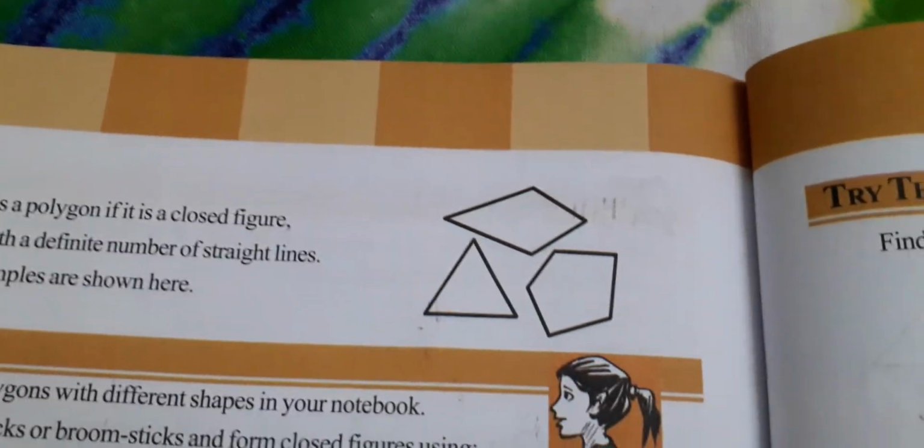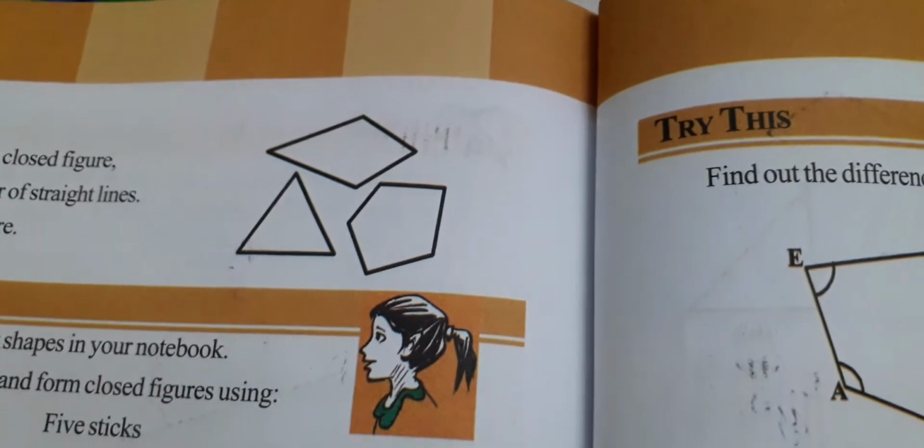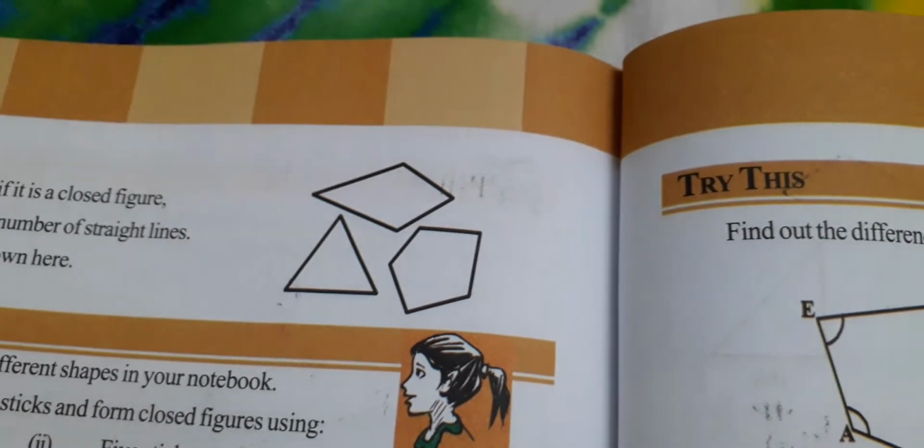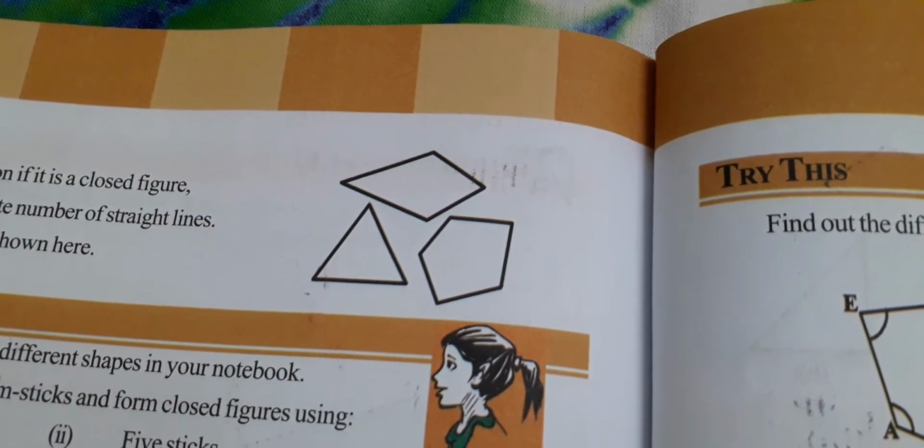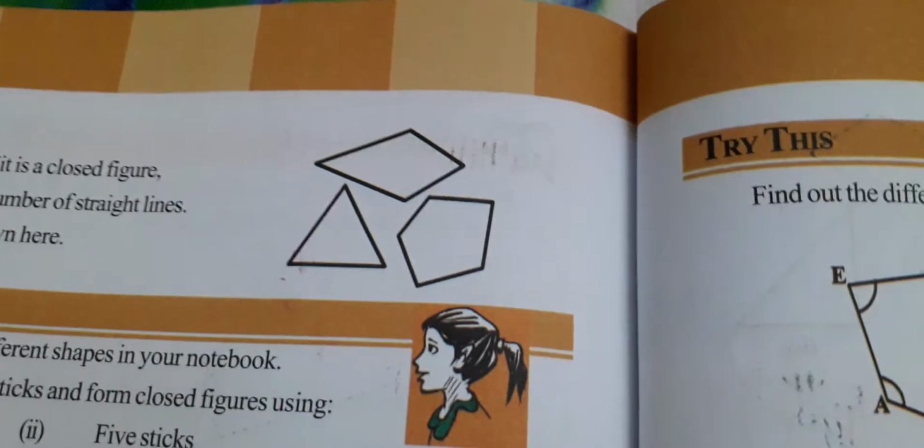What is meant by a polygon? So here are the polygons. Every polygon has some definite number of straight lines, and of course it is a closed curve or closed figure, what we call it. But while we were discussing lines and curves, at that time we said even a line can be said to be a curve.